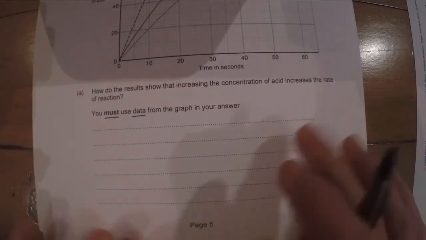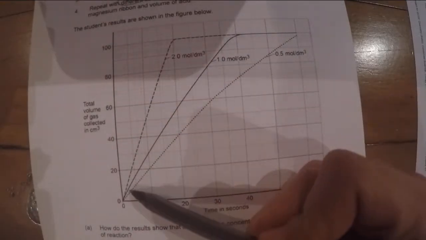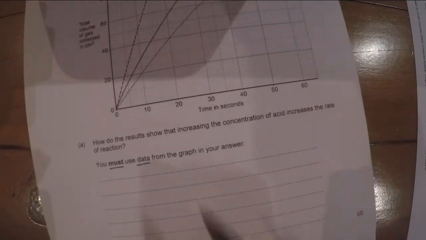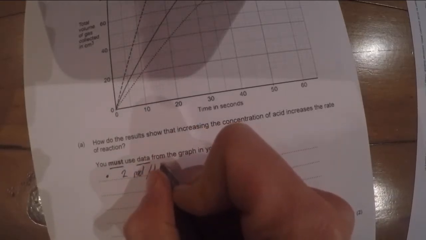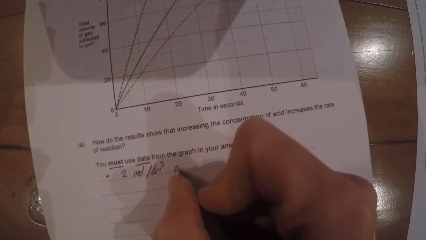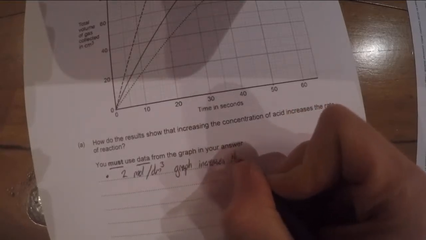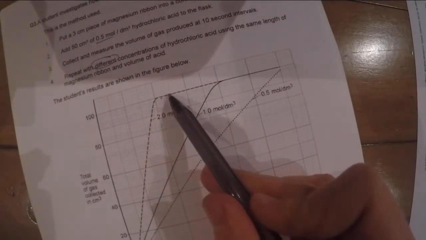So let's have a look. We said that the 2 molar increases the fastest. Let's bullet point this. 2 moles per dm cubed. Let's keep with their language. 2 moles per dm cubed graph increases the fastest. And remember, when they go flat, that's when no more gas is being produced.